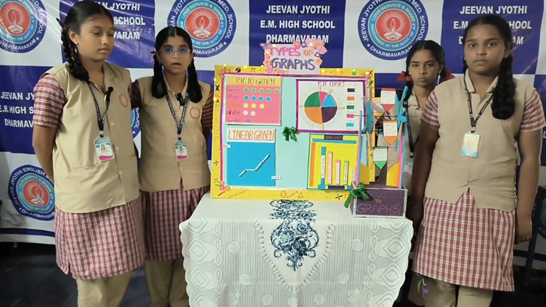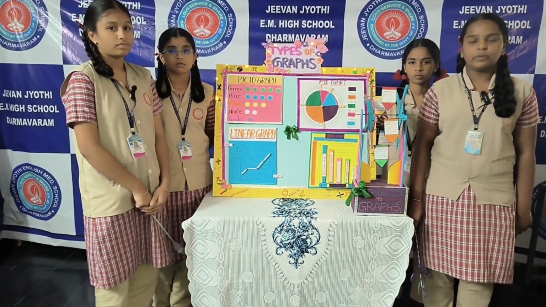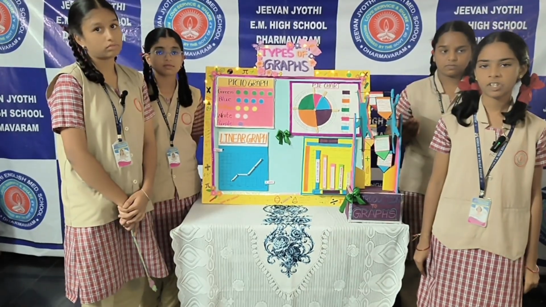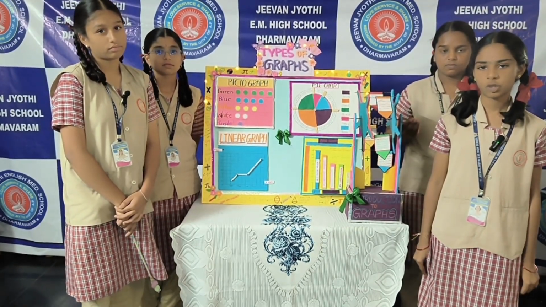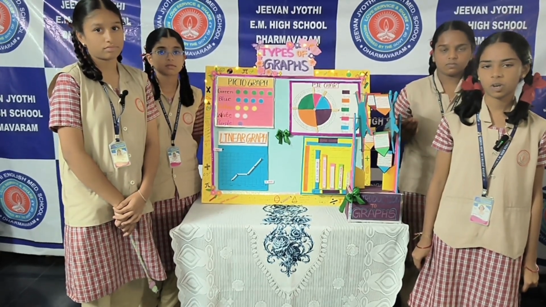Our project is about introduction to graphs and types of graphs. Before going to know about types of graphs, first we should know what is a graph. A graph is a mathematical structure or visual representation used to model relationships between objects.